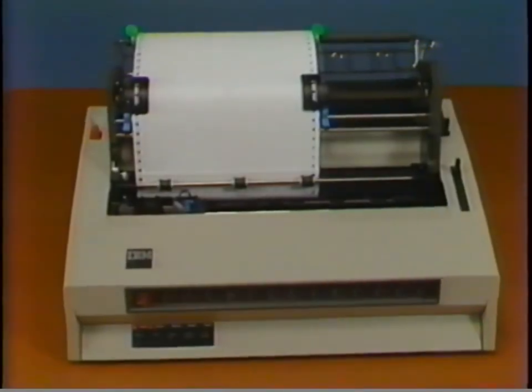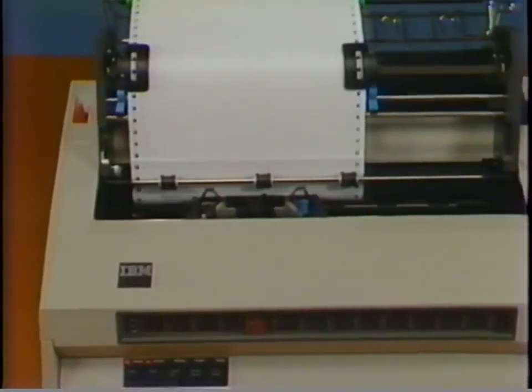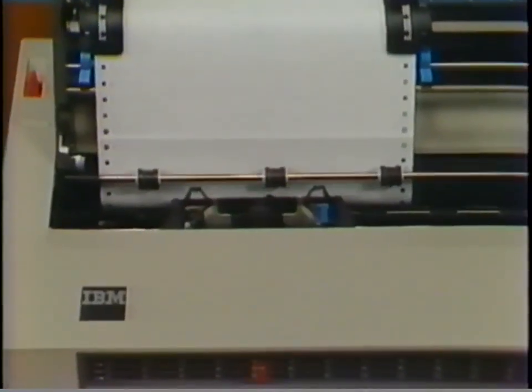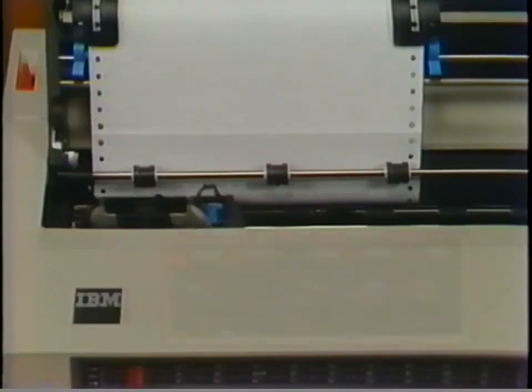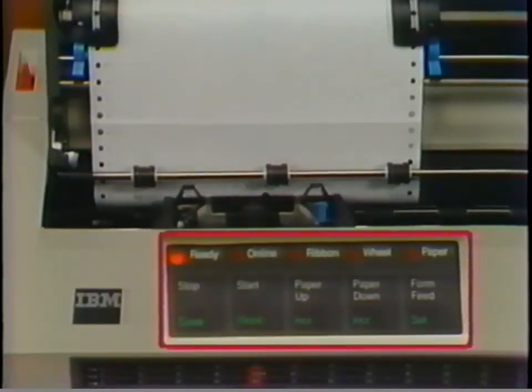The host system transmits data faster than the printer can print, so the input from the host is stored in a buffer on the function board. To cancel a printing operation and clear the buffer, press the stop button to stop the printing, then press the form feed button to move the paper to the top of the next form.